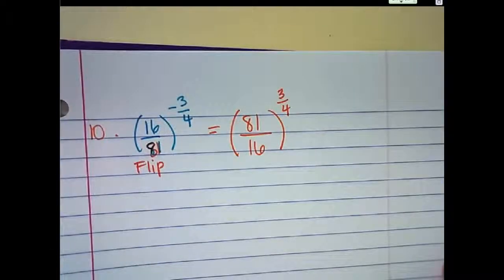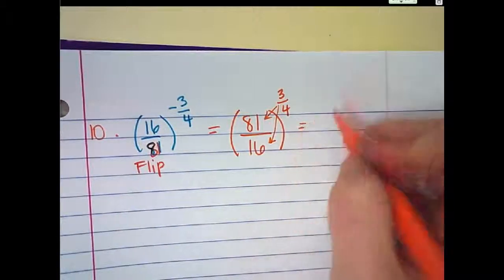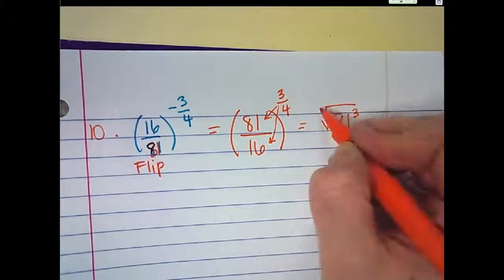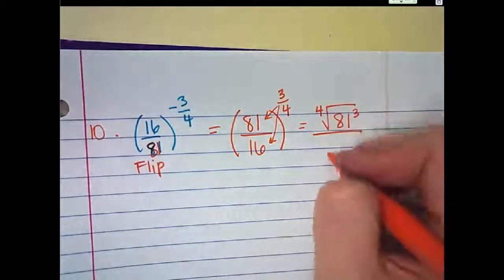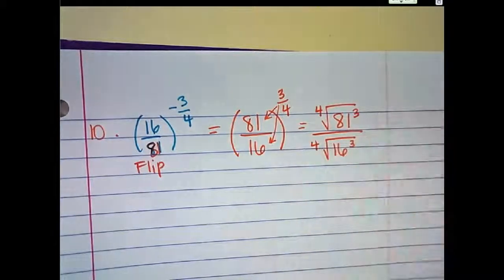Okay, so remember, the 3/4 just goes to both of these. Power is 3, root is 4. Same thing with the 16. Power is 3, root is 4.